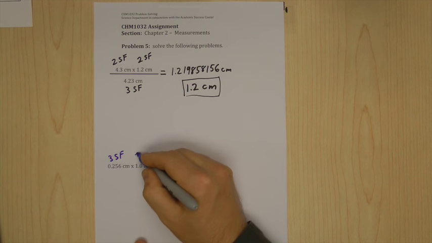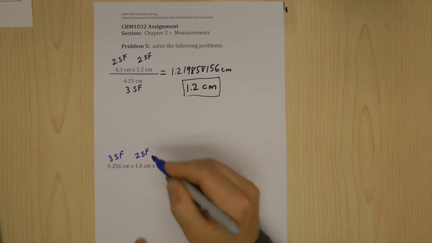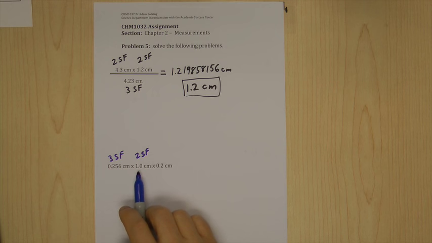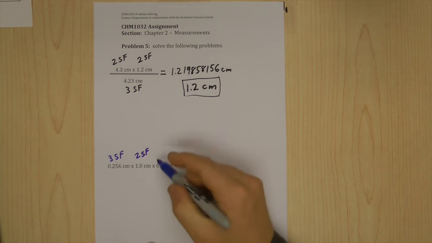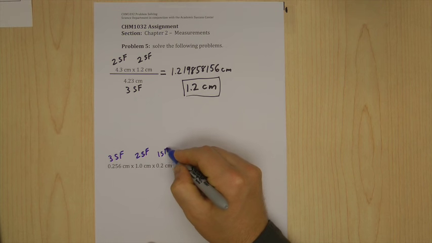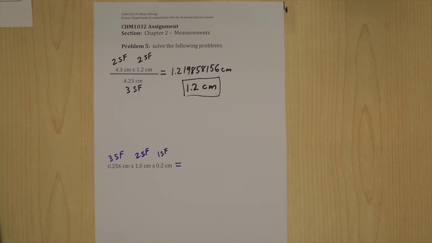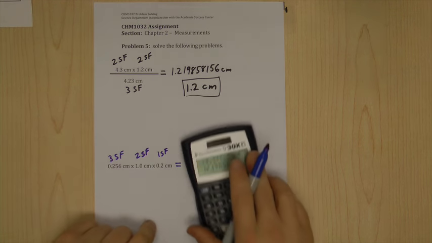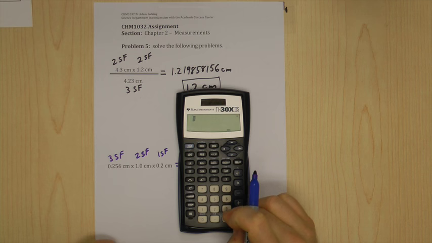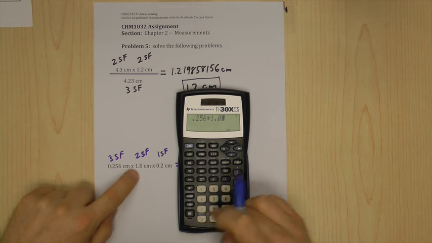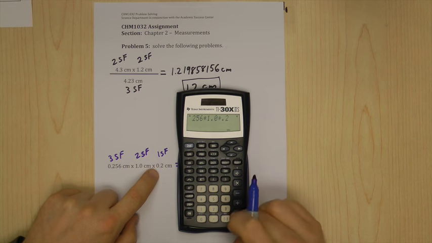This one has two significant figures. Again, if you don't understand why that's 2, go find a tutor here at the Academic Success Center, or maybe even go find your professor to explain that to you. And this one is one significant figure. So that means at the end of our calculation, we should only have one significant figure in our answer. So let's take our calculator and let's punch in some numbers. 0.256 multiplied by 1.0 multiplied by 0.2 equals.